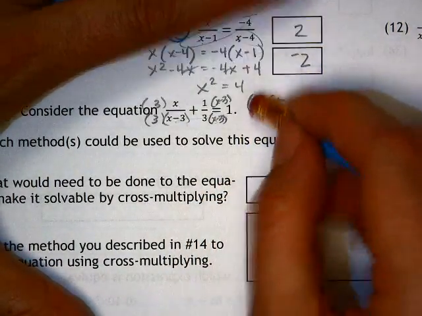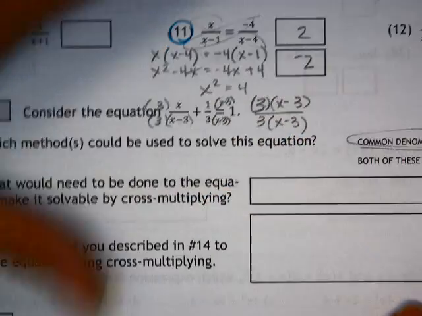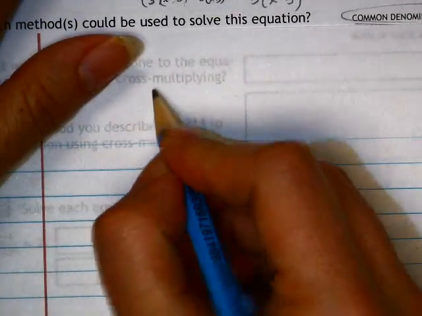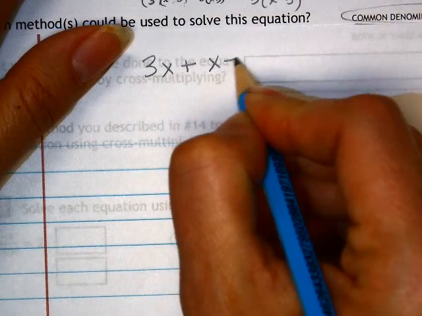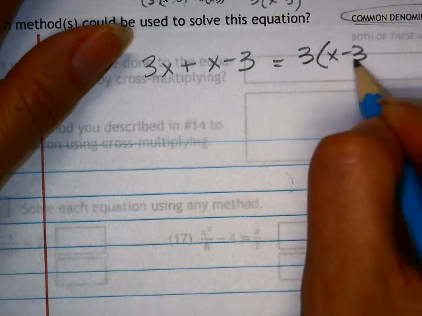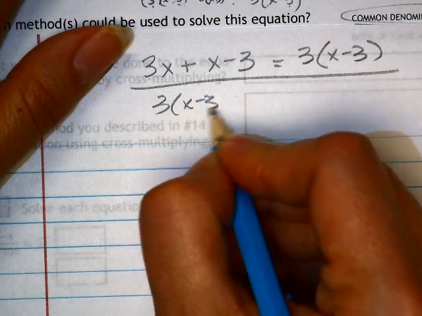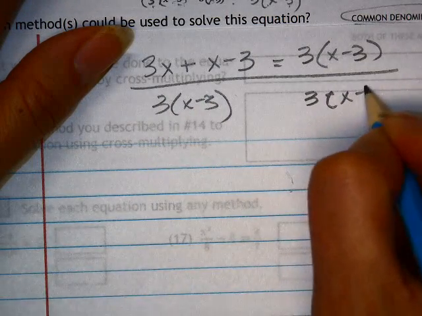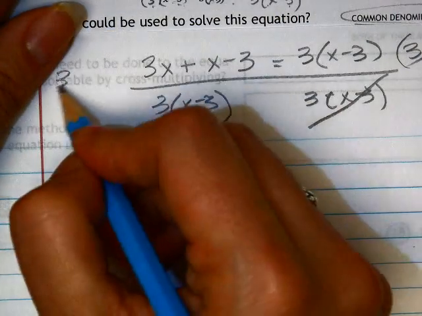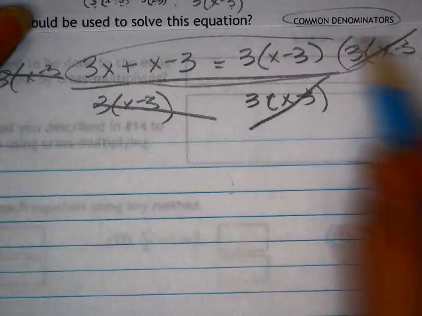Oh, no, it's not x times x minus 3, it's 3 times x minus 3. Whew, alright, so I'm going to get another paper because I've got lots of stuff going on here. So my numerator is 3x plus x minus 3. And then I have 3x minus 3. Now my whole denominator is 3x minus 3 and 3x minus 3, which when I multiply both sides by 3x minus 3 and 3x minus 3, everything goes away gorgeously. So that's what I have.